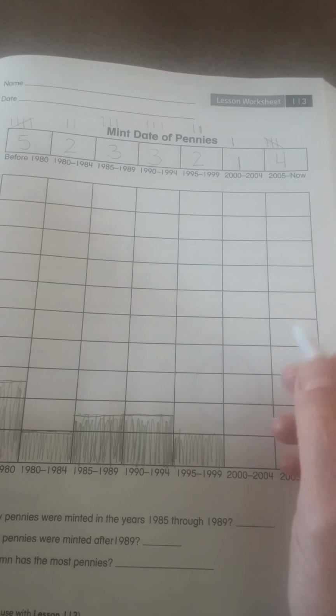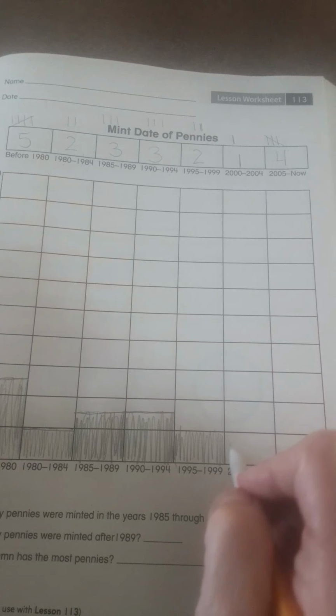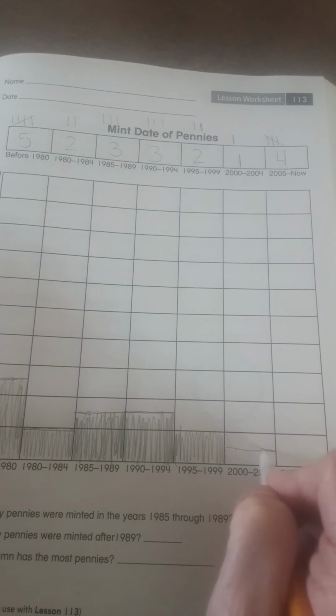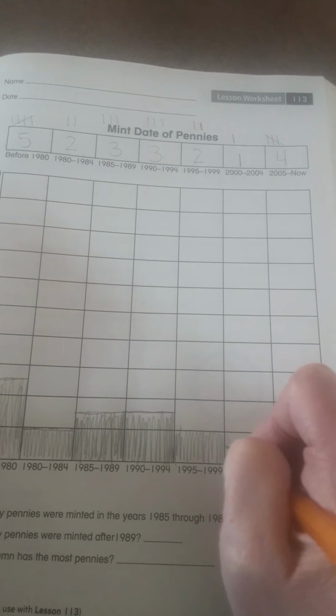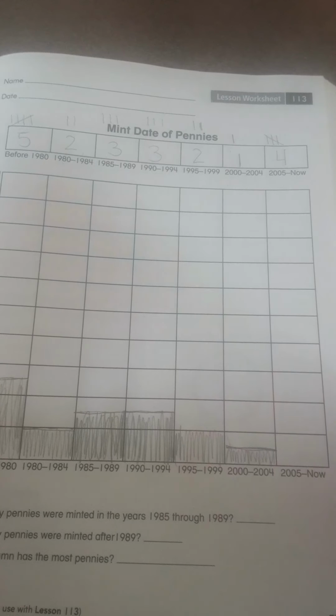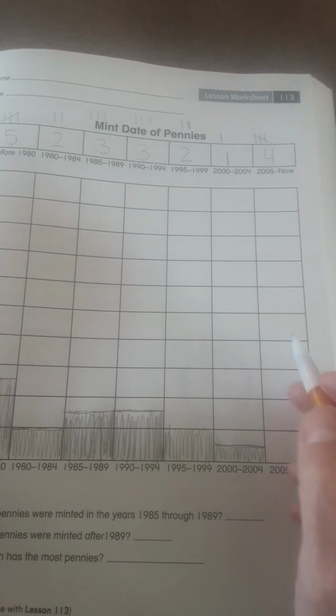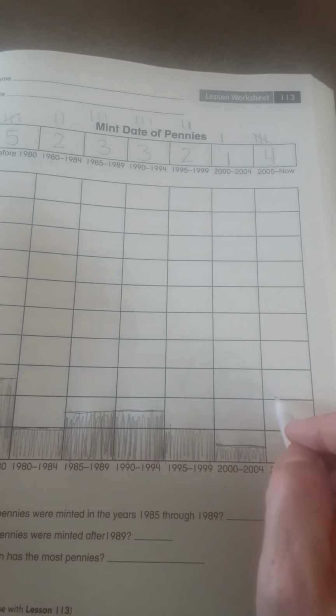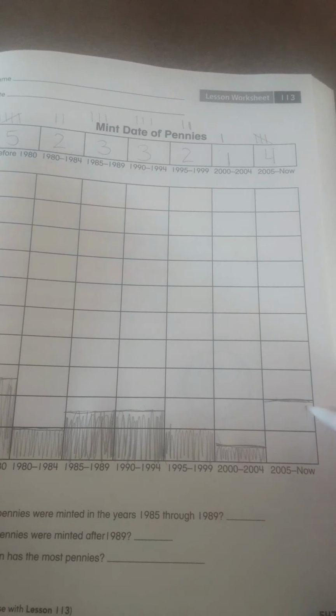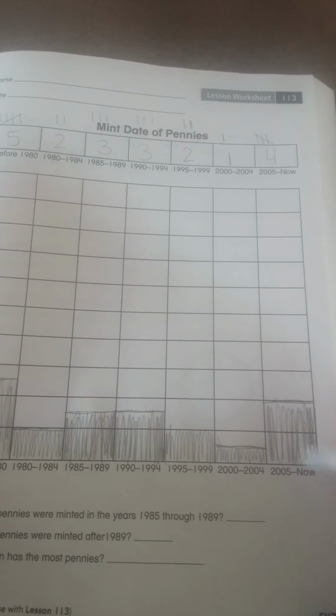From 2000 to 2004, there was 1. So I need to take this box and I need to split it. And then present day, 2005 to now, was 4. So I would need to fill in 2 boxes. And there is our graph.